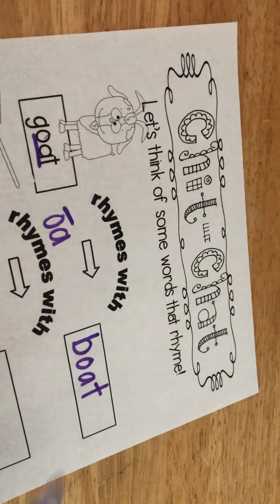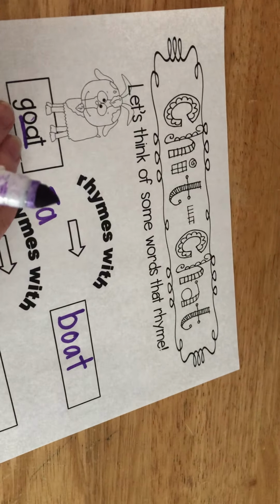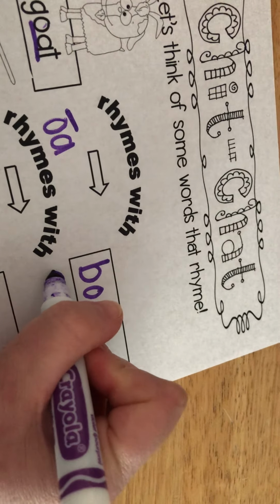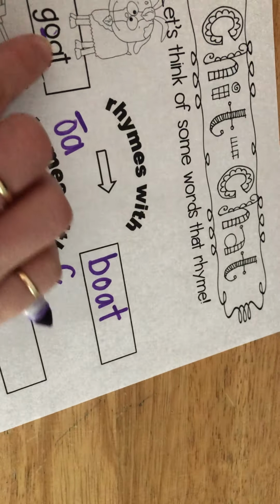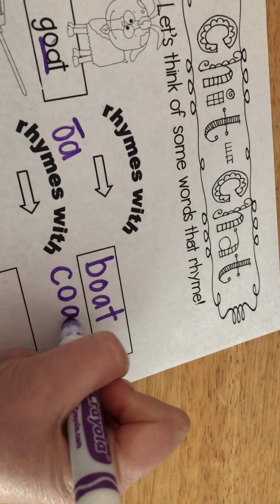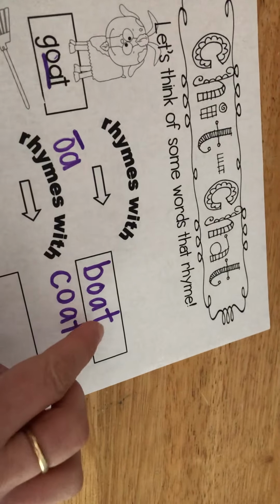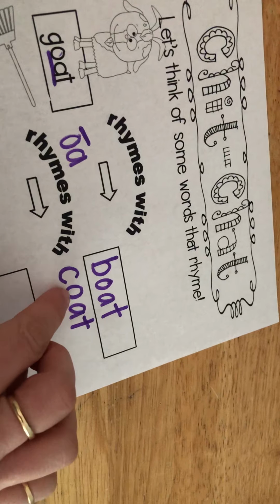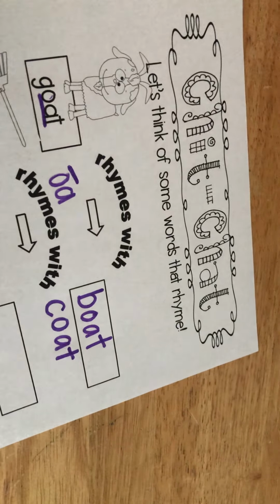All right, let's think of another one. So it says goat rhymes with boat. So we have goat, boat. I'm going to change the G to a K. That's going to be this letter, C. And since we are focusing on the word family with goat and boat, we're going to write O-A-T. Do you know what this word is? Remember, it rhymes with goat, boat. So we change the B to K. Oat, coat. All right, so we have goat, boat, coat.